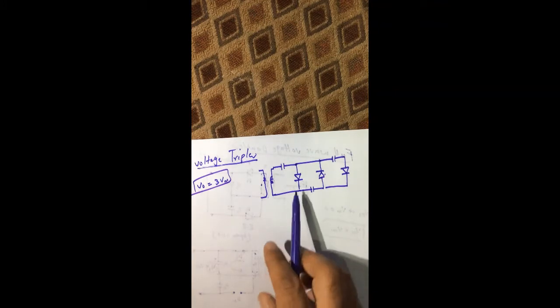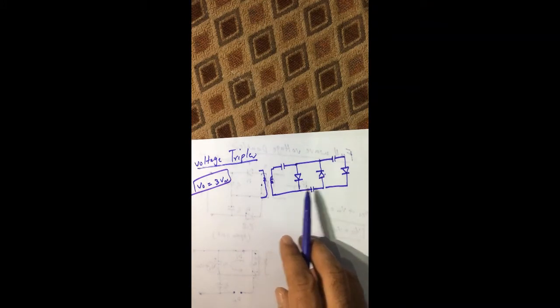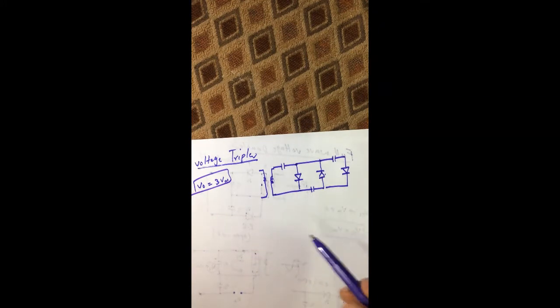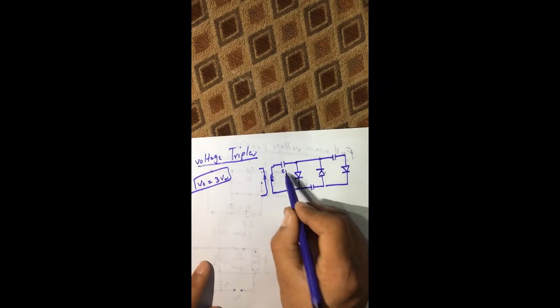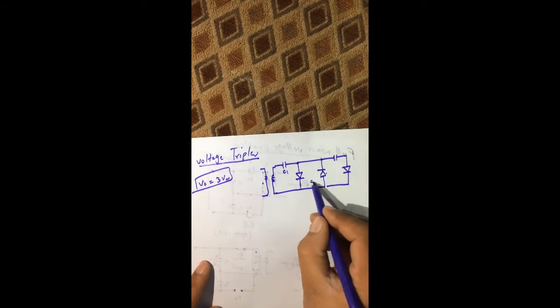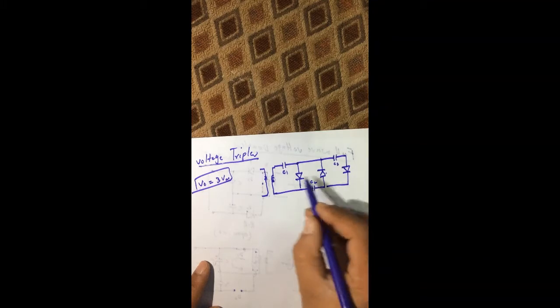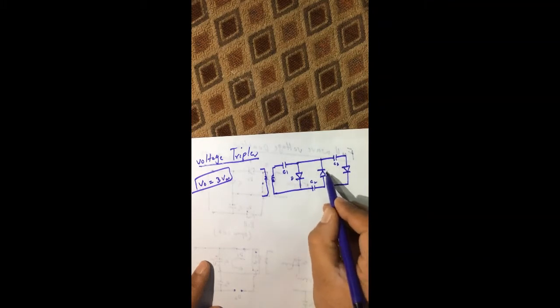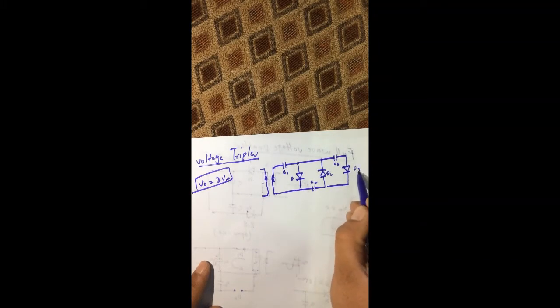Now this is the circuit diagram of the voltage tripler. We have 3 diodes and 3 capacitors. This is capacitor C1, this is C2, this is capacitor C3. This is diode D1, this is diode D2, and this is diode D3.